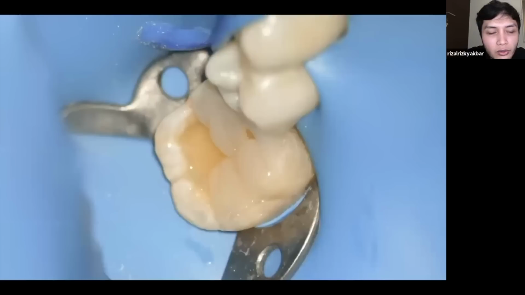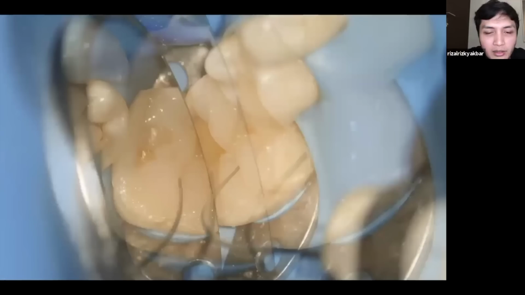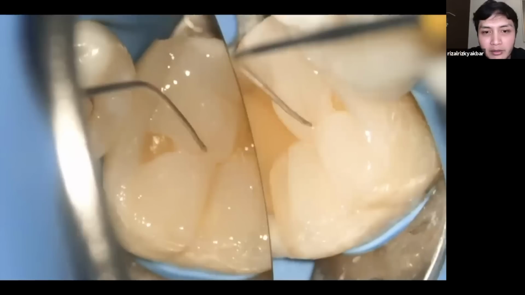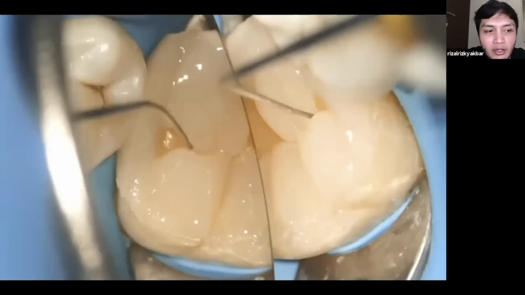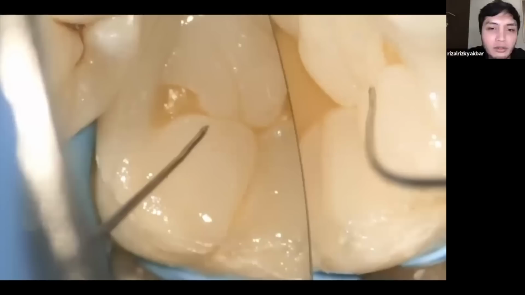So I like to use a brush as well. Brush, I think, is really recommended, especially to make the composites well adapted. I use the Tokuyama brush. I think Tokuyama has a really good brush that you need to use in every composite case.